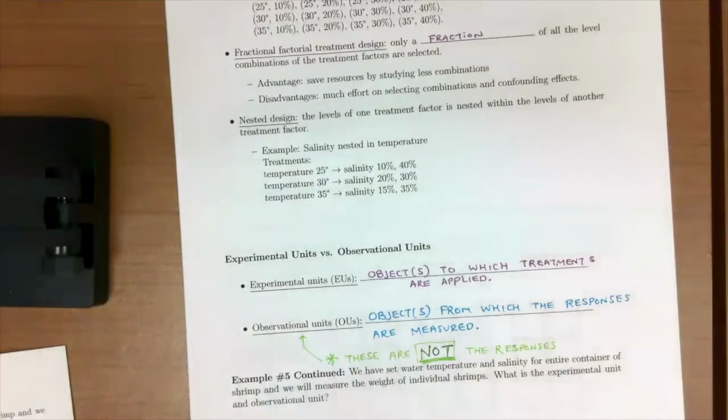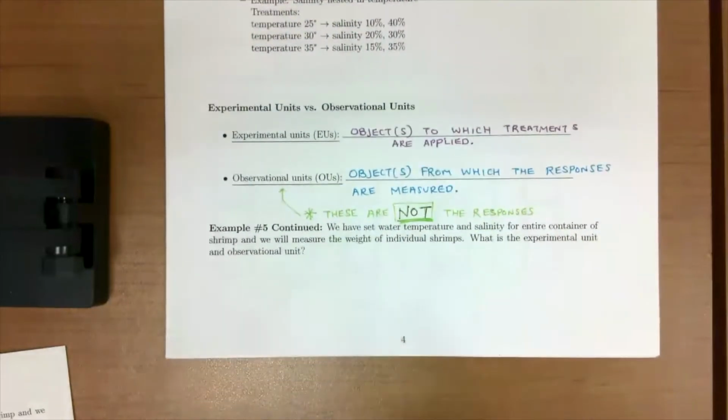So the best way to understand these two concepts is to just go in through some examples. So let's go through that. So our first example, which is continuing our shrimp example from before, we have set water temperature and saline for an entire container of shrimp, and we will measure the weight of individual shrimps. What is the experimental unit and what is the observational unit?